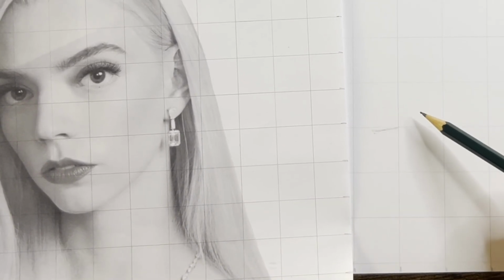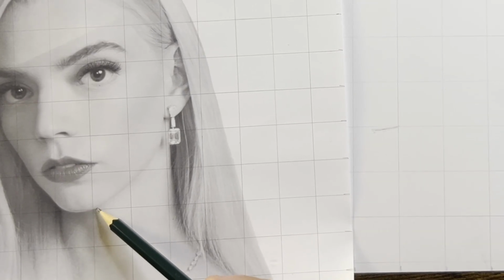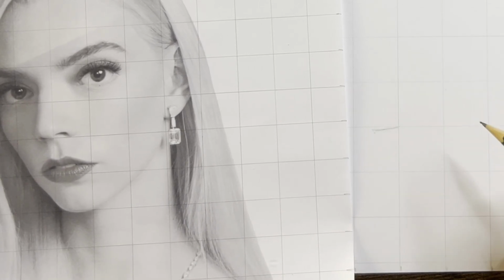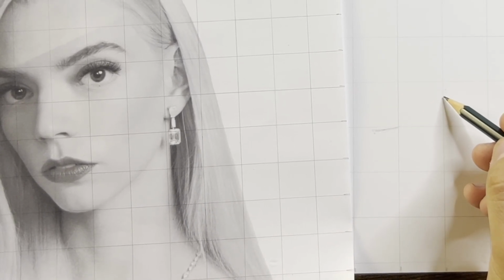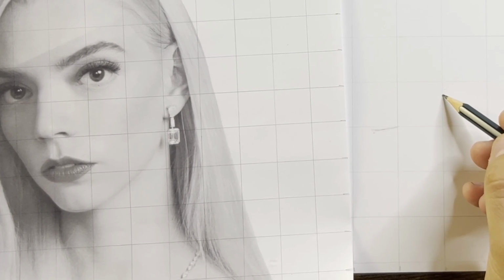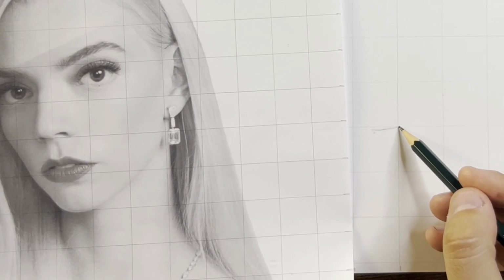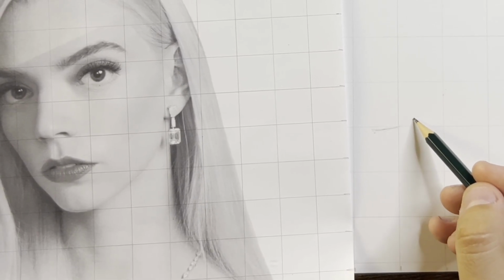Next, we look at the following square. The chin goes further and ends at about 1/3 of the square. Halfway, somewhere around here. We connect this line, not straight, but with a slight curve.